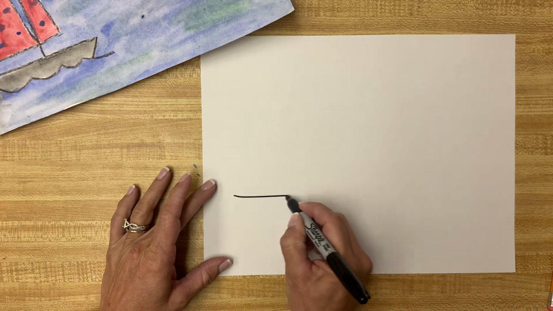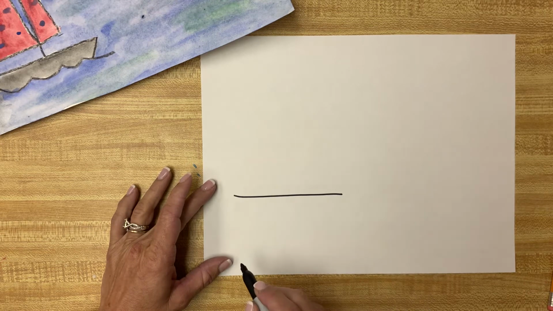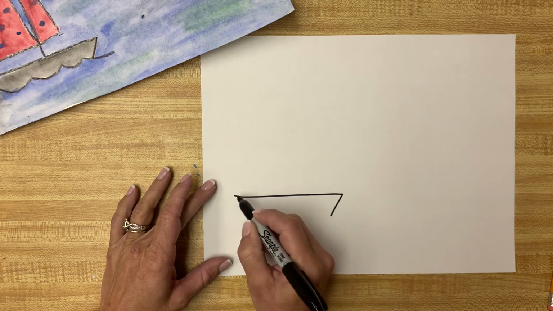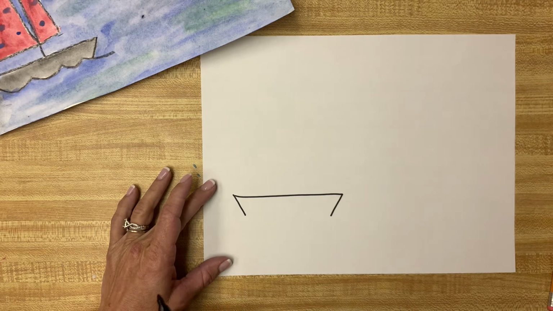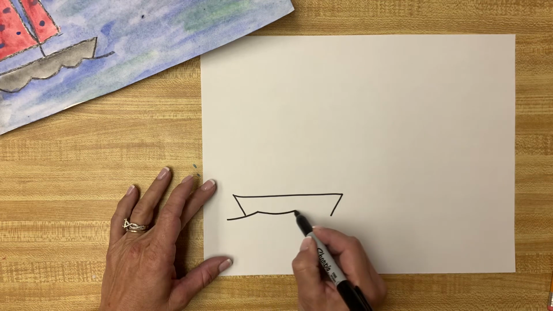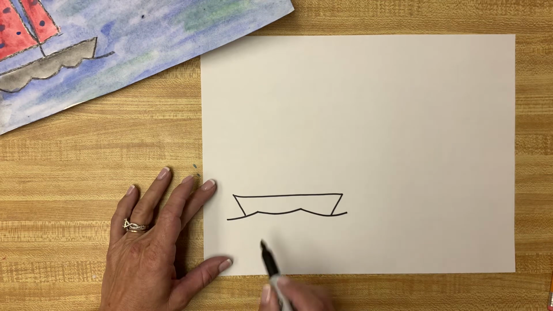So let's draw a straight line here for the top of the hull and go this way and this way. Now we're not going to draw the bottom of the boat because the boat is sitting in the water. It's not sitting on top of the water. So we're going to draw a water line. So draw a water line. It's kind of just some wavy lines.